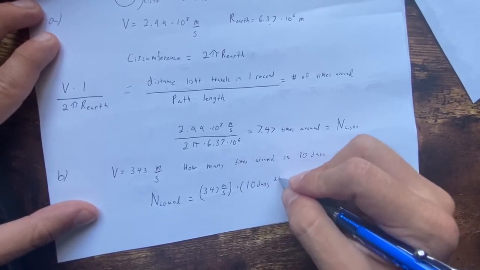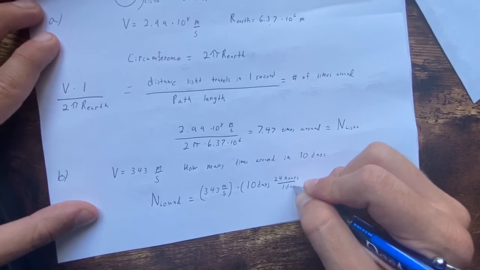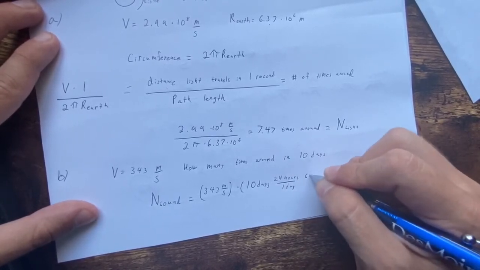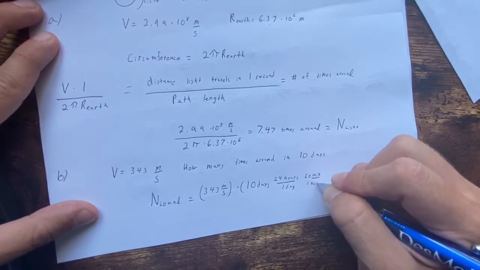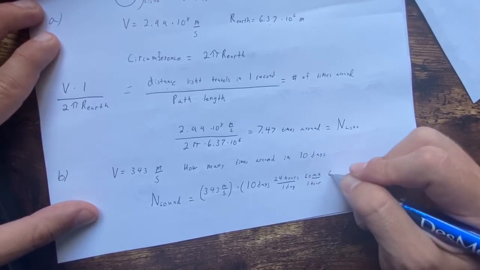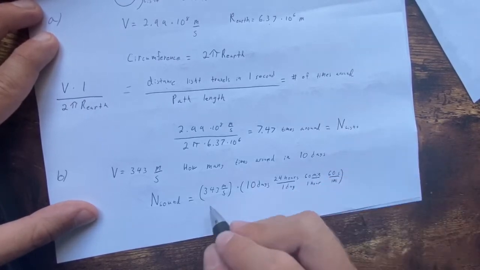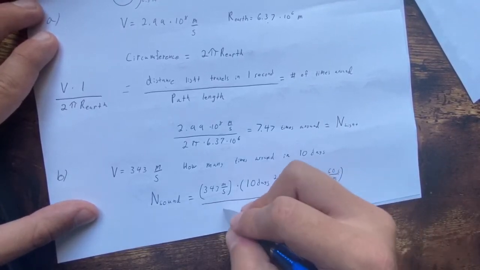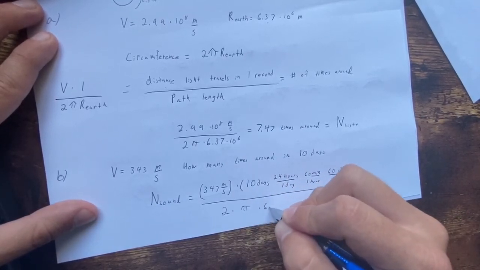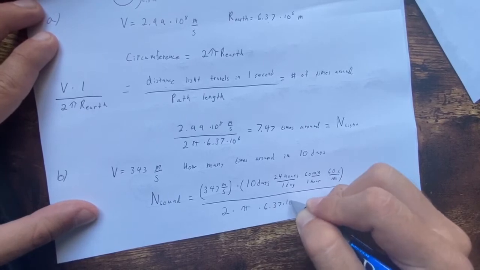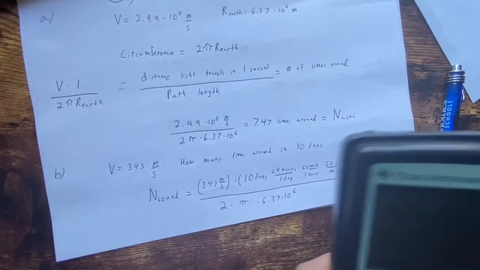There are 24 hours in one day. There are 60 minutes in 1 hour. And there are 60 seconds in 1 minute. Divide all that by 2 times pi times 6.37 times 10 to the 6th. That should give us everything here.